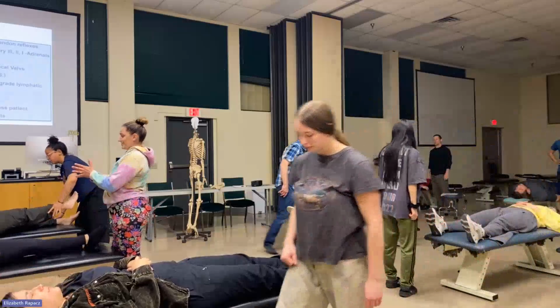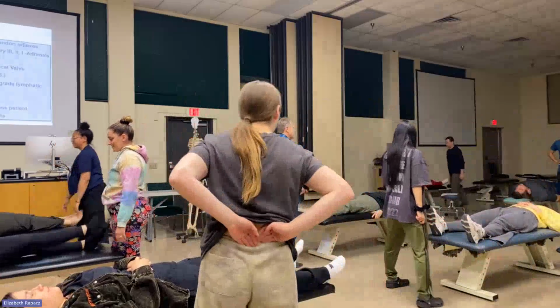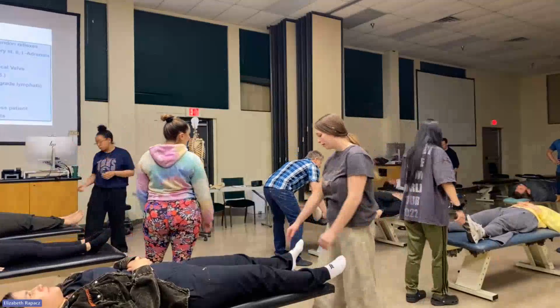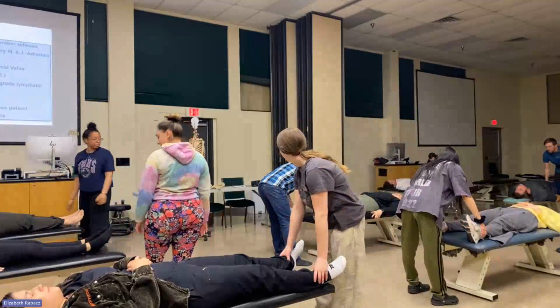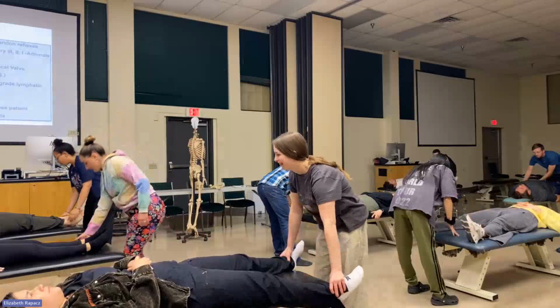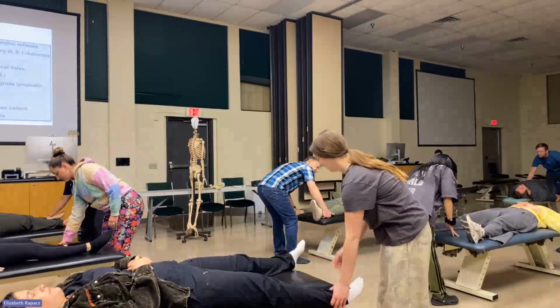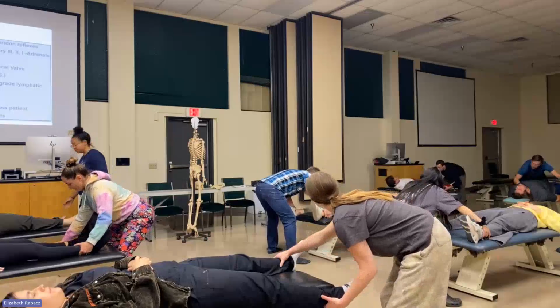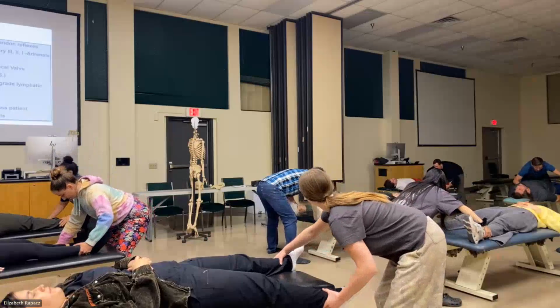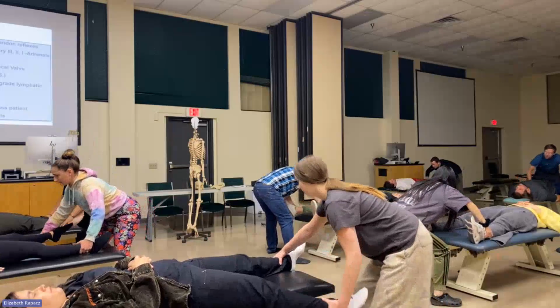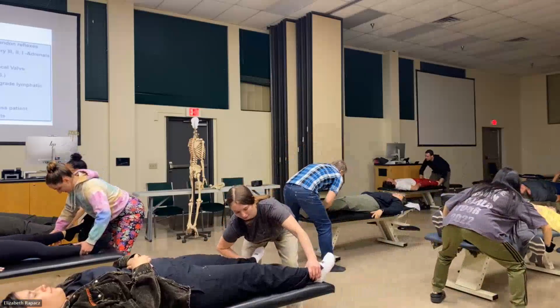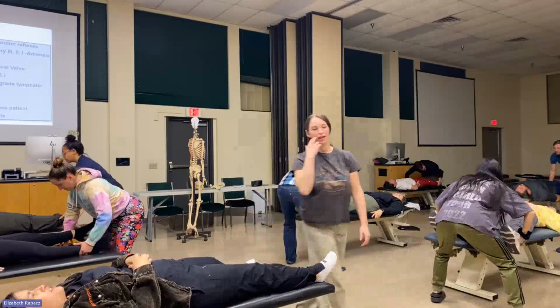Okay, so still at the foot of the table, the tail of the table. Bring your patient's right leg into adduction, a little bit of extension. Reach down and get as strong a vector as you can with your elbow out and test the gluteus medius. Gluteus medius.